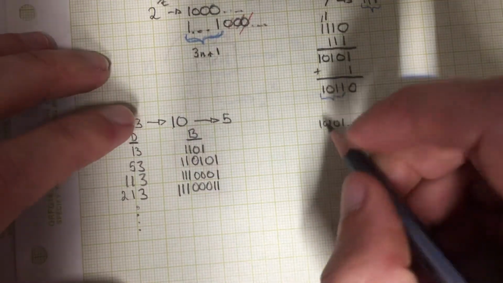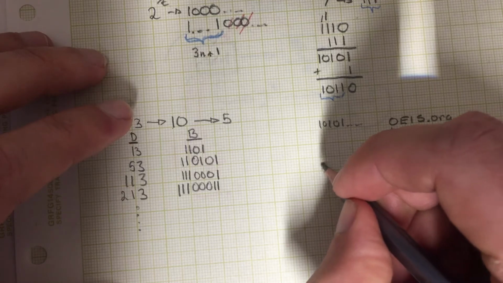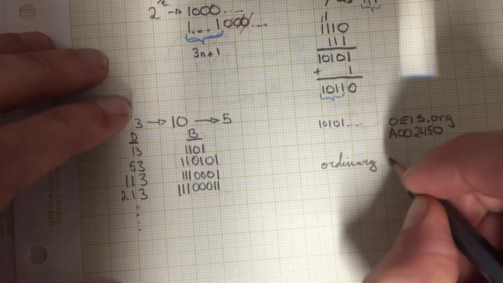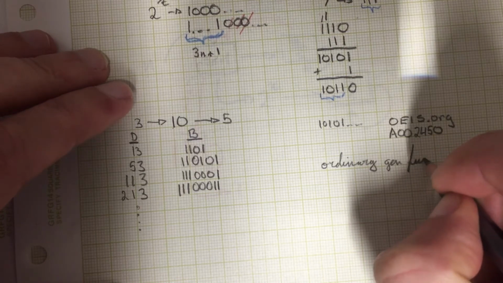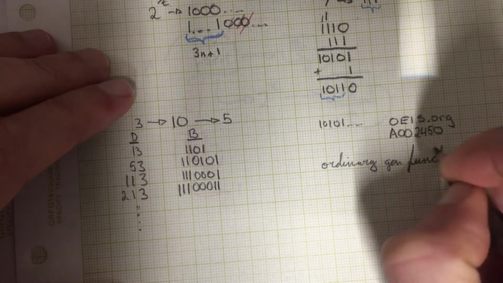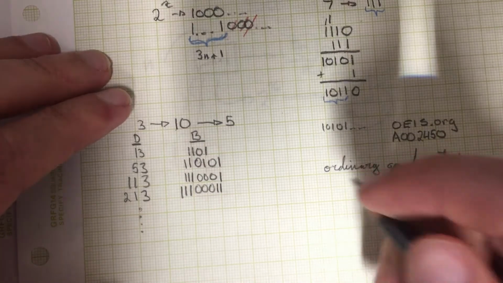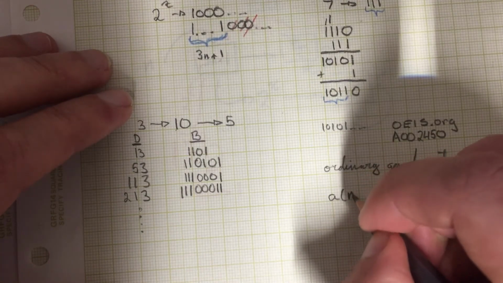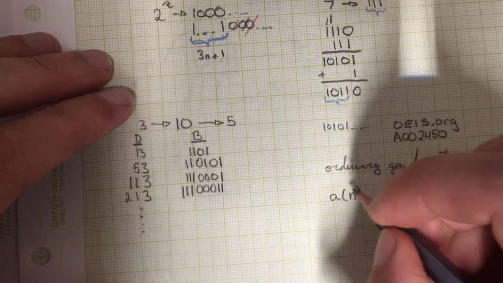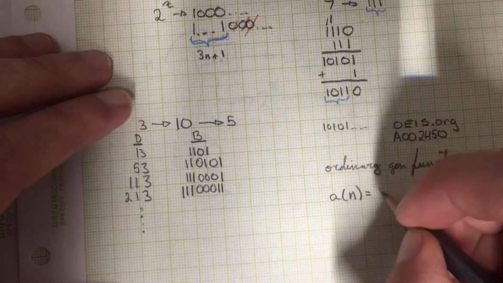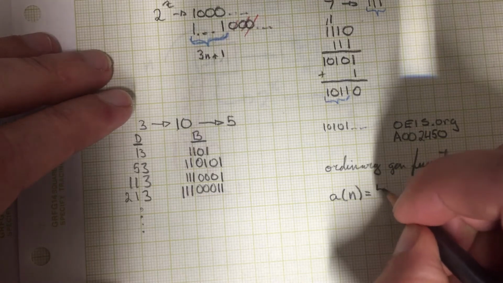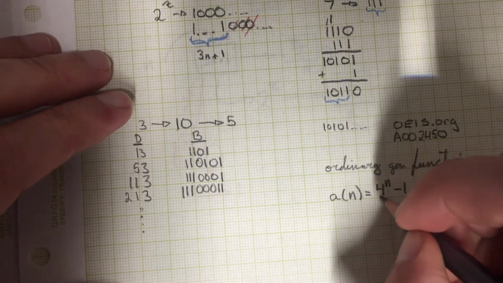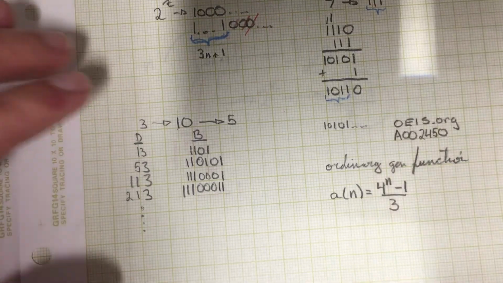And one thing about the sequence is it has an ordinary generating function. That is a really nice compact representation. The way they write it on the OEIS is a(n) is equal to (4 to the power n minus 1) over 3.